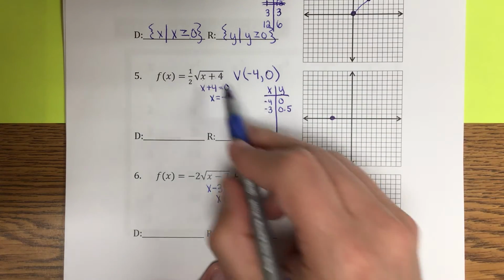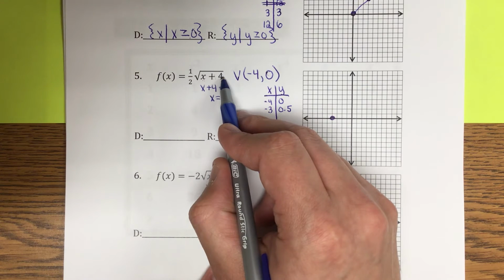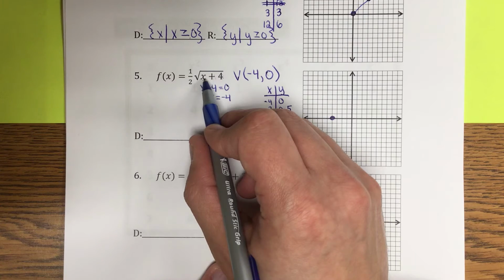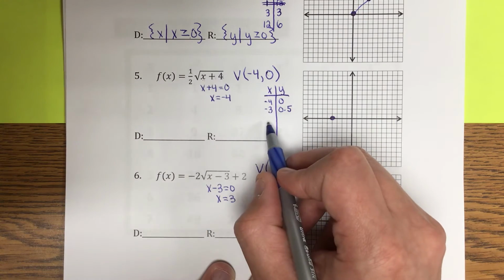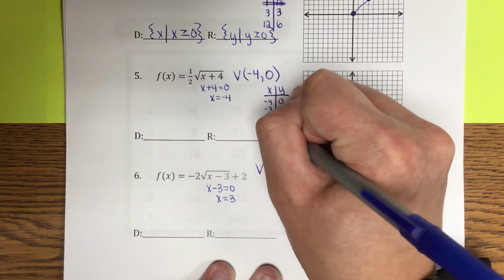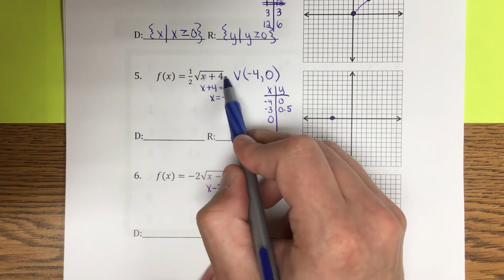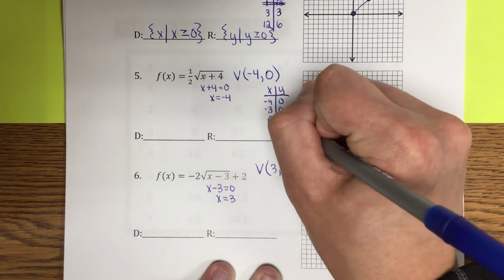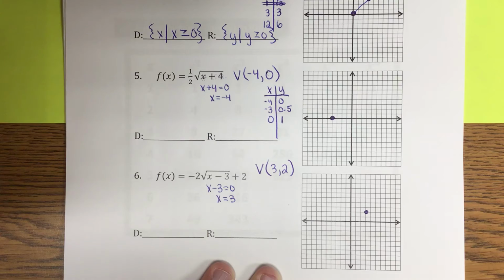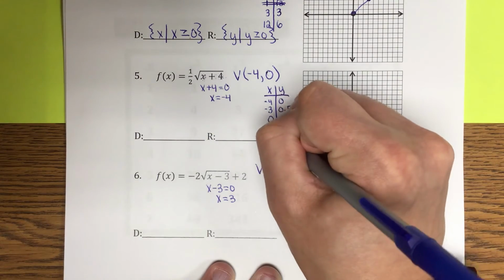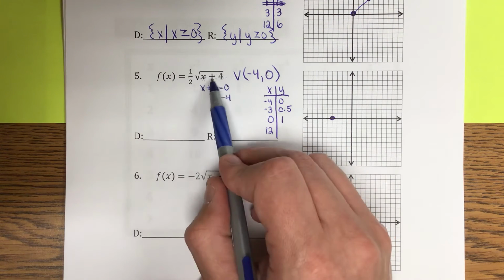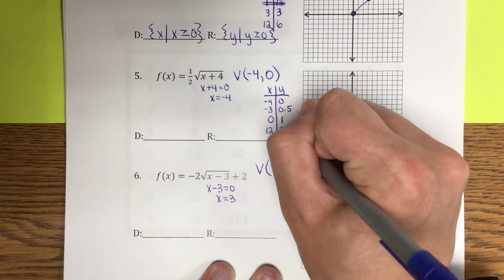All right, so -2, -2 plus 4 is 2. I don't want to take the square root of 2. -1 would give me 3. 0 is going to work. Okay, so if I plug in 0, 0 plus 4 is 4. The square root of 4 is 2. Half of 2 is 1. And I think the one that's going to work after this is going to be 12. 12 plus 4 is 16. The square root of 16 is 4. Half of 4 is 2.